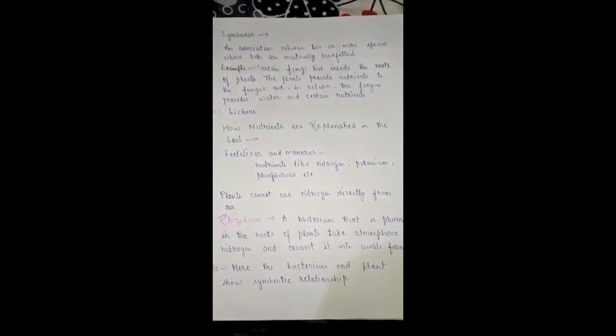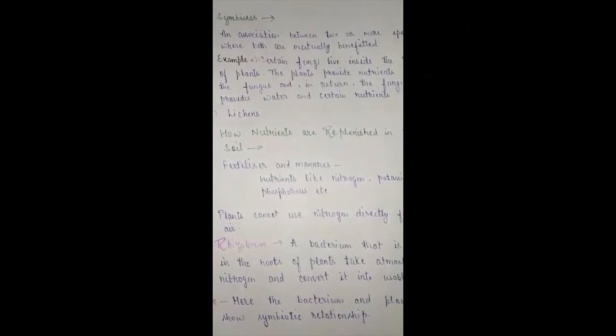Now the last topic of the chapter is how nutrients are replenished in the soil. Here replenished means to fill up. When the plants use the nutrients from the soil, then how does it get filled up again and again? We all have heard about fertilizers and manures.